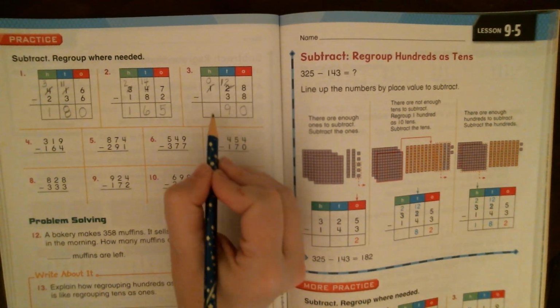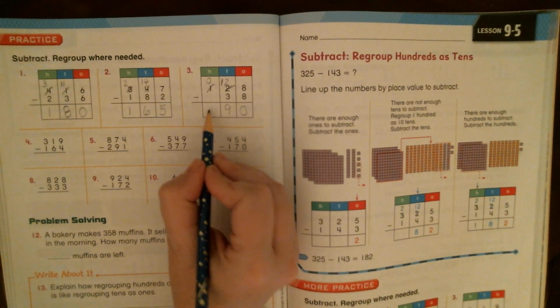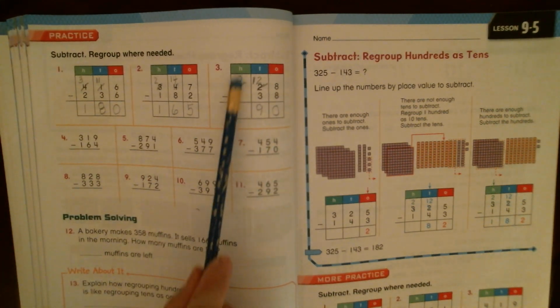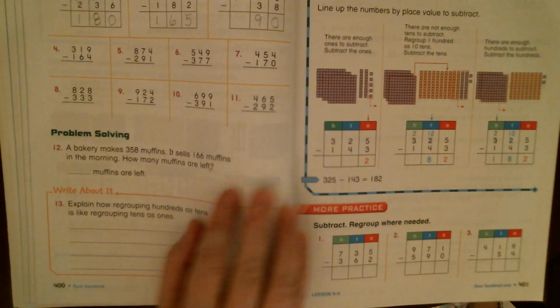I don't need to put that 0 in the very front. Remember, when it's the very first one, I don't have to do it. If you want to, you can, but your answer is still going to be 90. That's only when it's in the very front. All right, guys, you're going to finish up the rest of these problems.